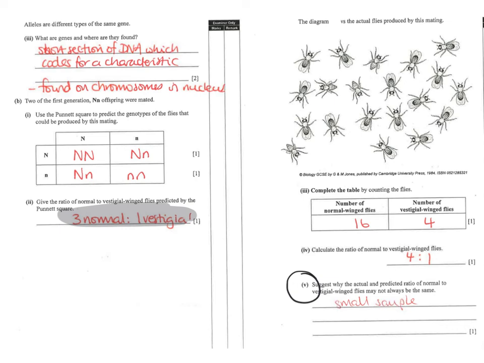But when you counted it, you got 16 normal and 4, which is actually a 4-to-1 ratio, not what we expected. Question 5 says, suggest why the actual 4-to-1 and predicted 3-to-1 ratio may not always be the same.